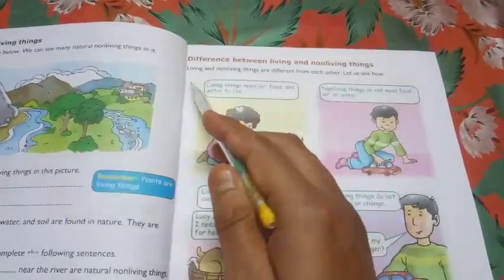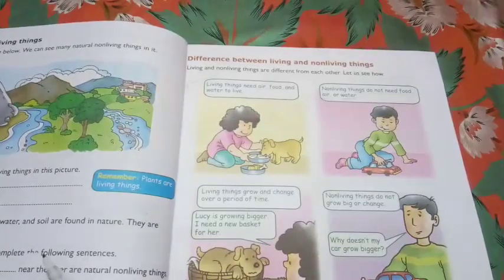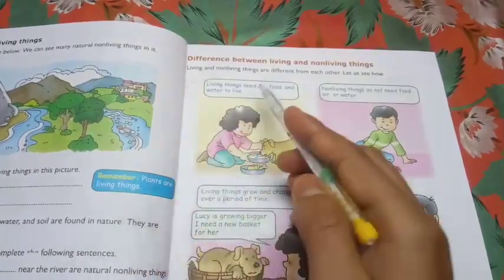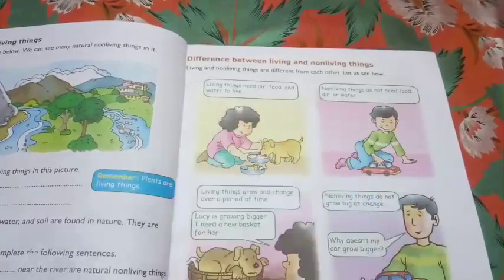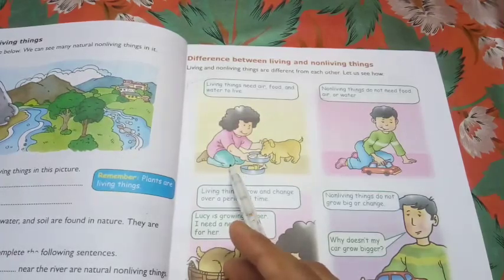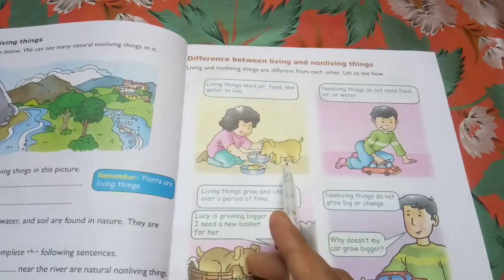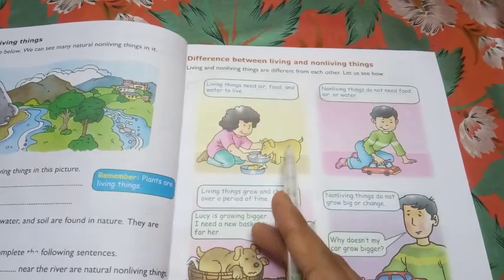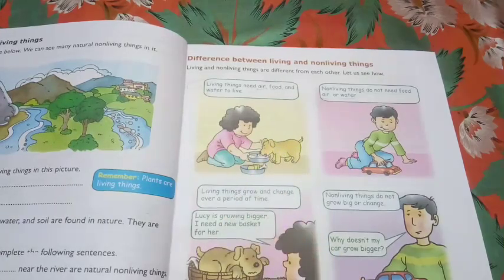The first point which has been given is that living things need air, food and water, without which living things can't live. As you can see in the picture, a girl is playing with a puppy. These two are living things. That's why they can play and interact with each other.